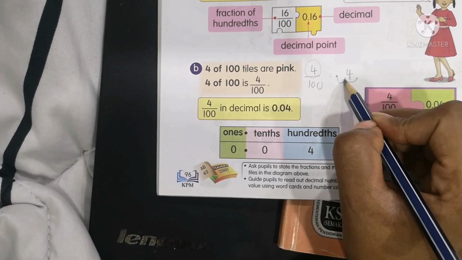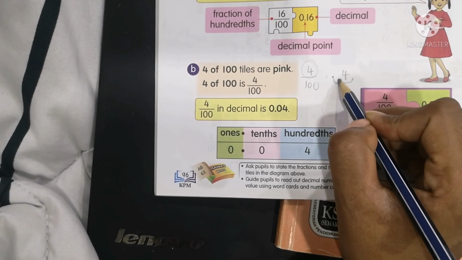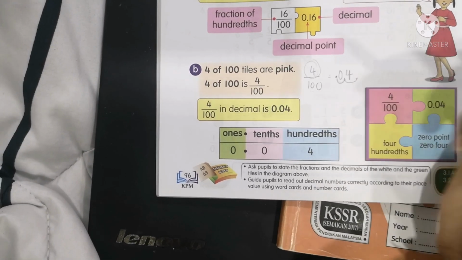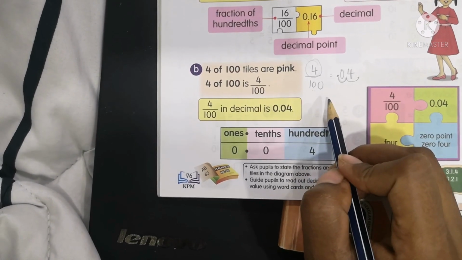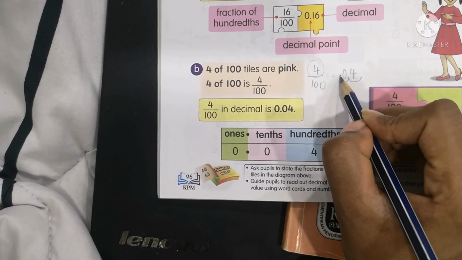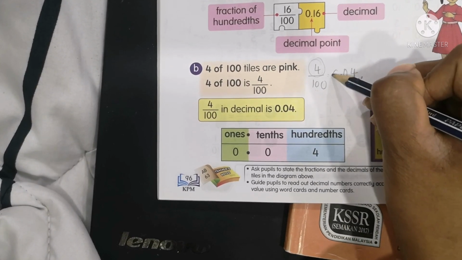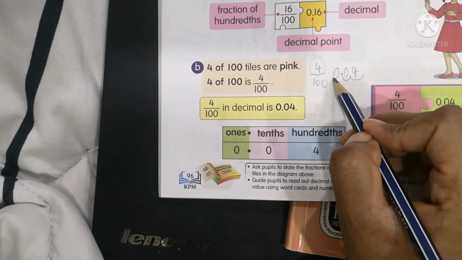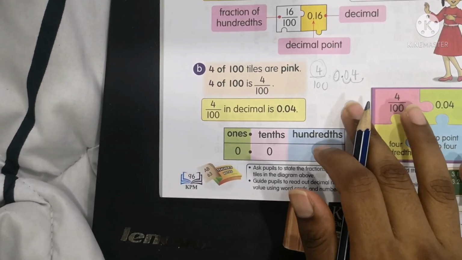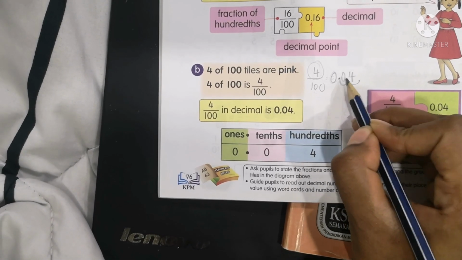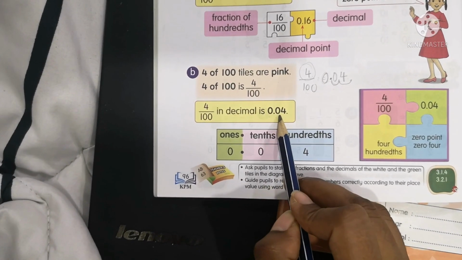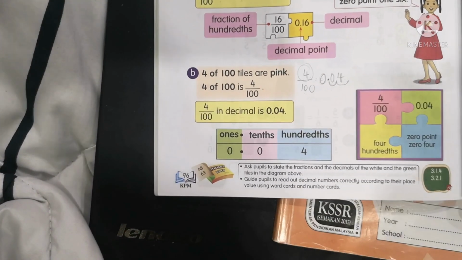The point here. Can you see this space? Any numbers here? If there's no number, you have to write 0. You cannot leave it blank. You have to write 0. And do you remember I asked you to write 0 in front of the point if there's no number? So we have to write 0 here also. So the decimal for this fraction is 0.04. Understand? See? 0.04. I hope you understand.